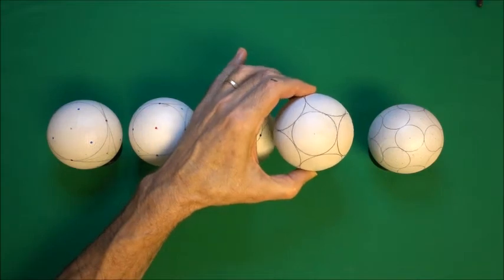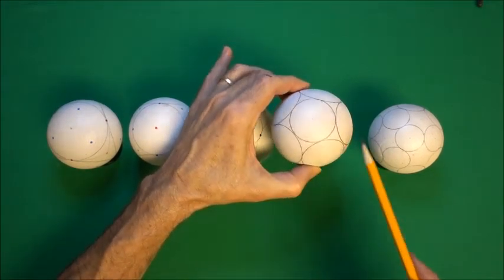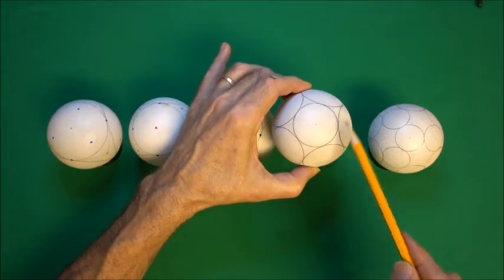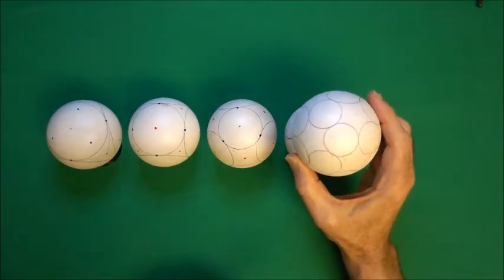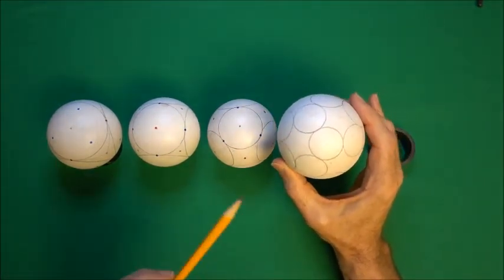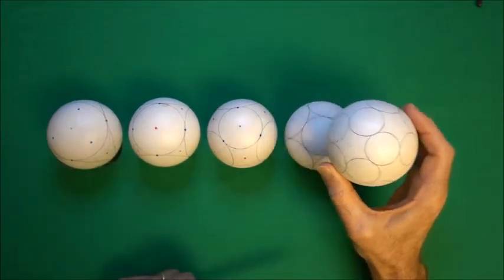For the dodecaconix, each cone is surrounded by 5 other cones. So we've got these 5 abutment points to identify. And then for the icosaconix, each cone has 3 abutting cones, and we'll identify those as well.